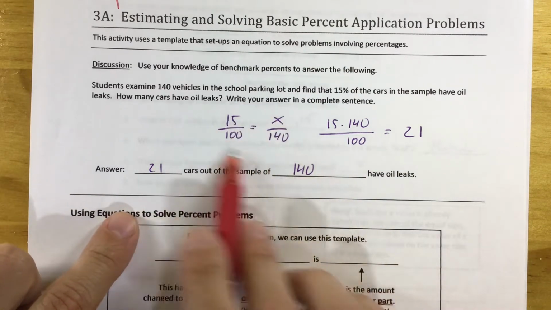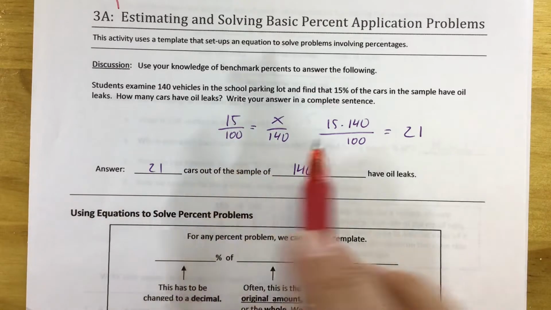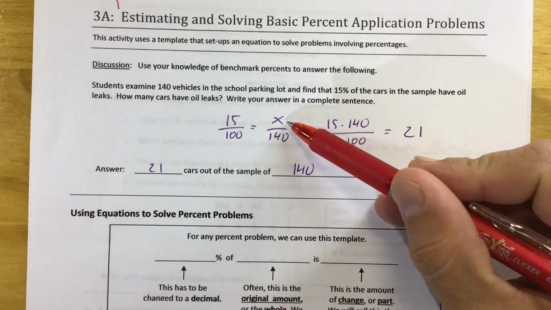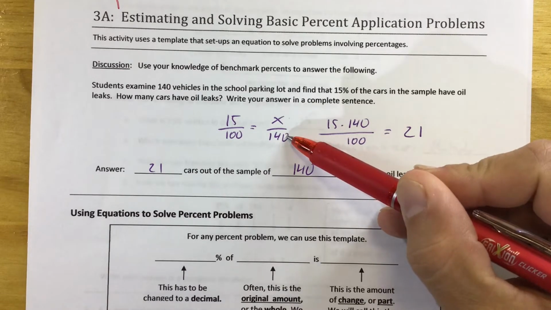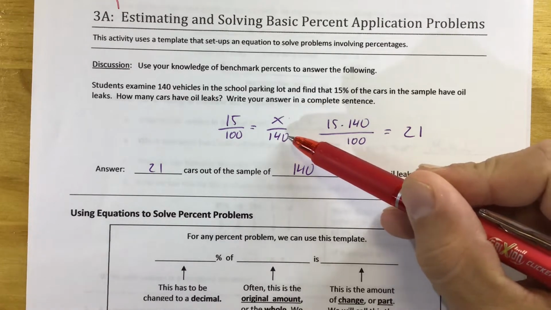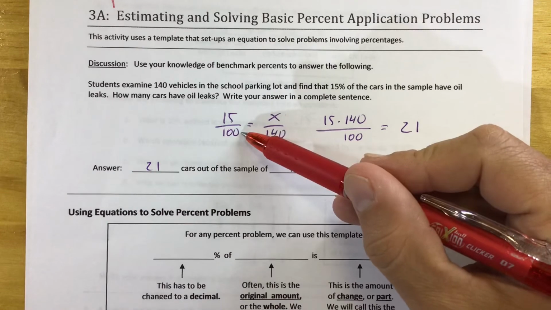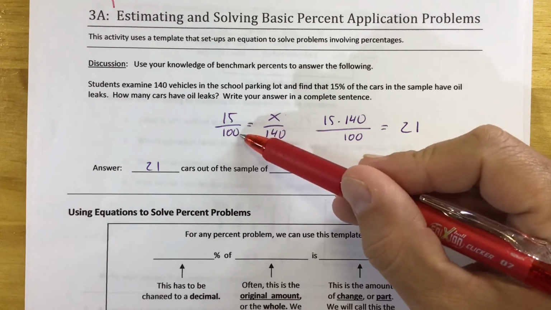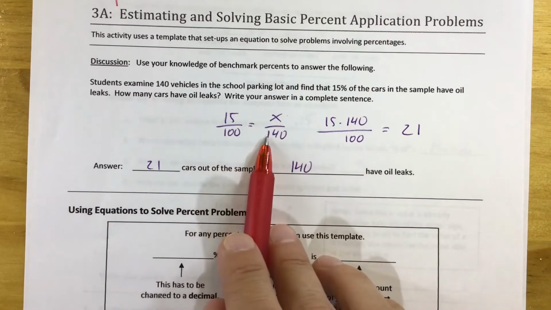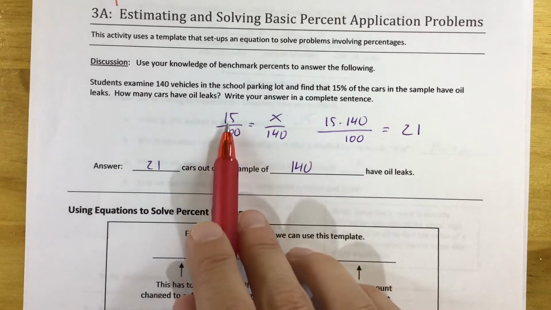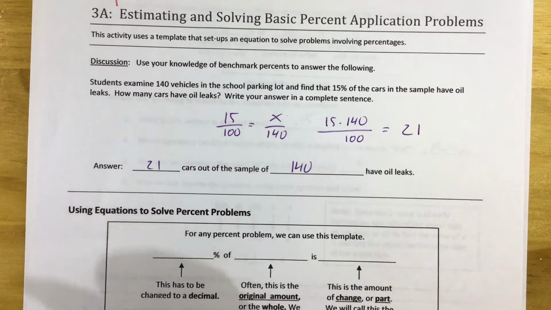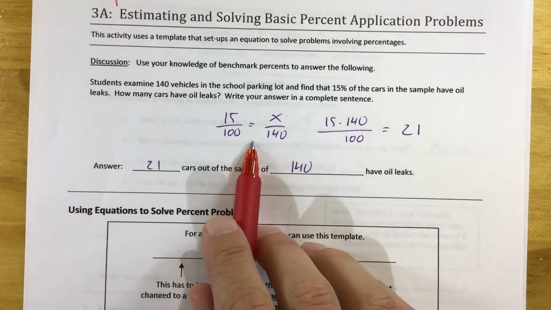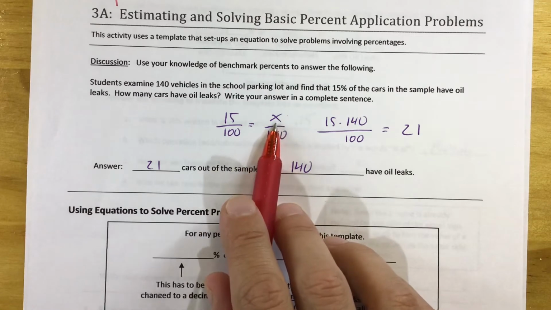All right, so here's the template. This might explain it a little bit better. Whatever that number of cars that had oil leaks is, if we divide it by 140, that would be equivalent to 15 out of 100, the per 100 part there. So this is what we call a proportion. That's an alternative way that you can solve problems. You can basically set up two fractions, they're called ratios, and when you set them equal, then you get a proportion. And if you can set things up like this, you can solve for whatever your unknown is by using cross multiplication.